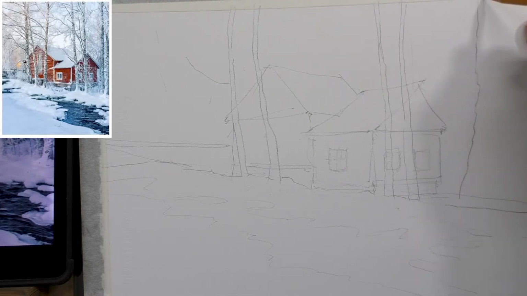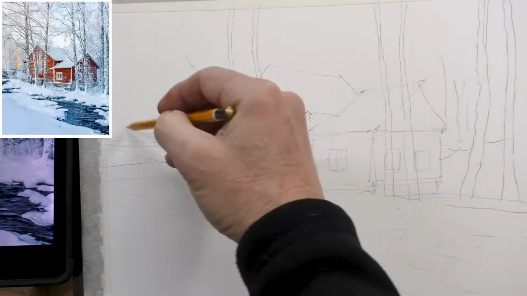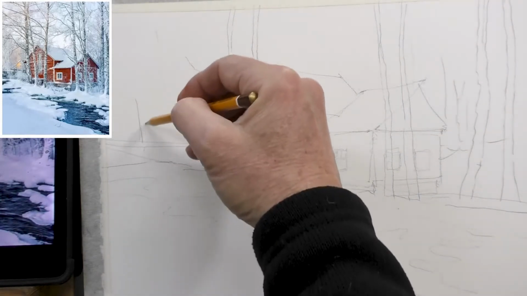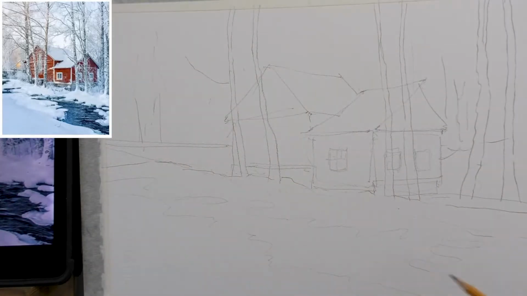Here I will invent something. I missed something here. My composition is wider than the actual reference I have here. So I will invent something here, just to make it interesting. I guess we have some foliage here, or trees. This will make it later. What's going on here?